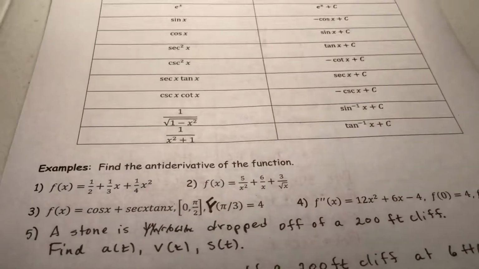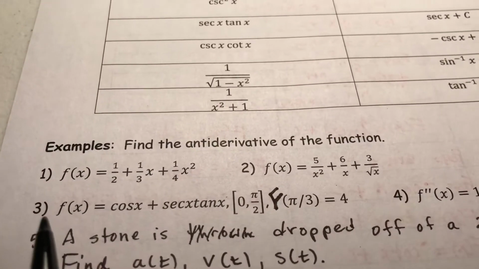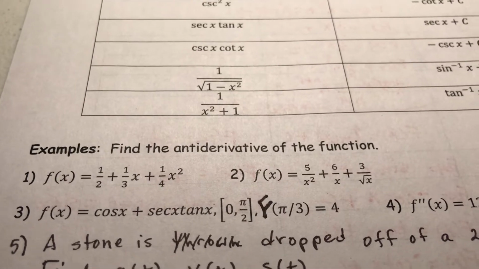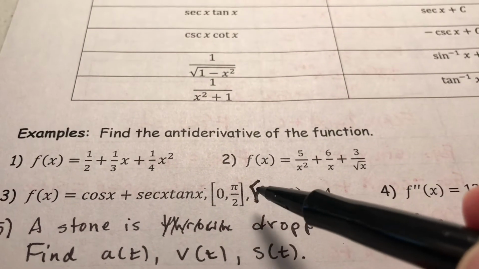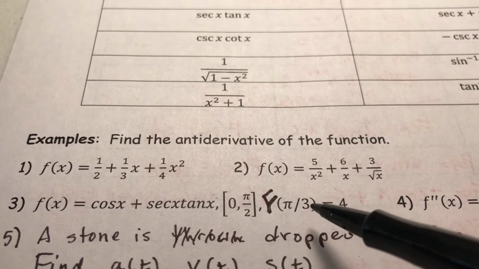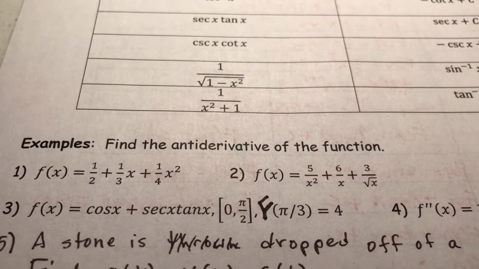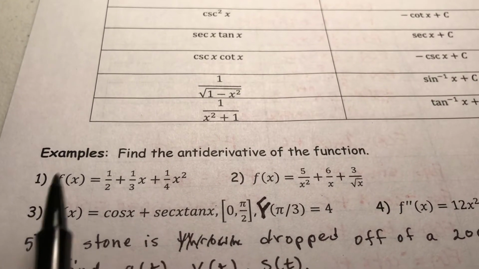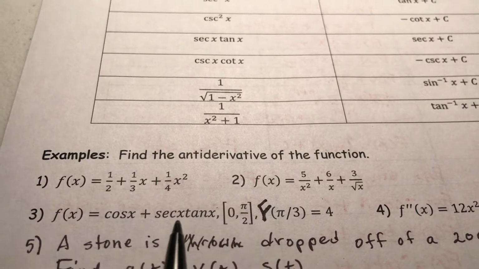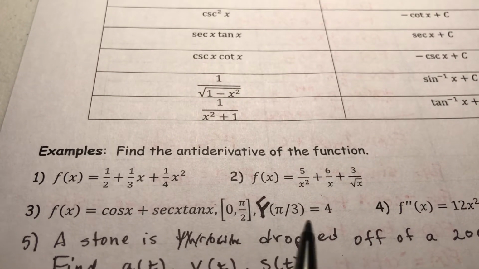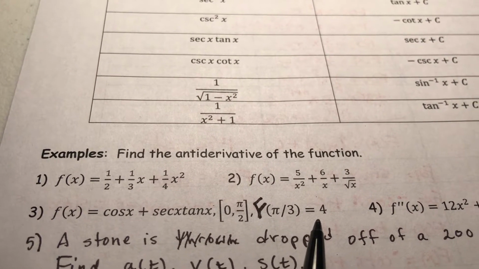Hello students, we are going to do number 3 from section 4.8, and I noticed that I have a typo here. This should be capital F of pi over 3 is equal to 4, and we're supposed to find the antiderivative, and this is the first time we're given some information about our antiderivative.